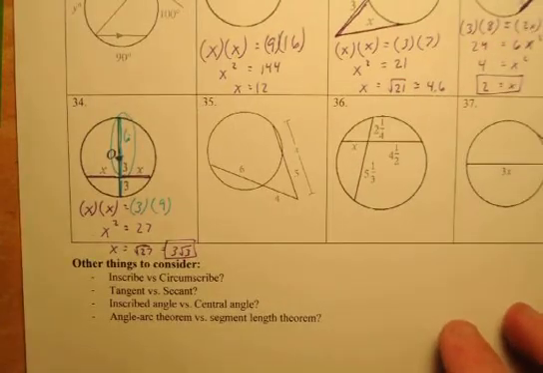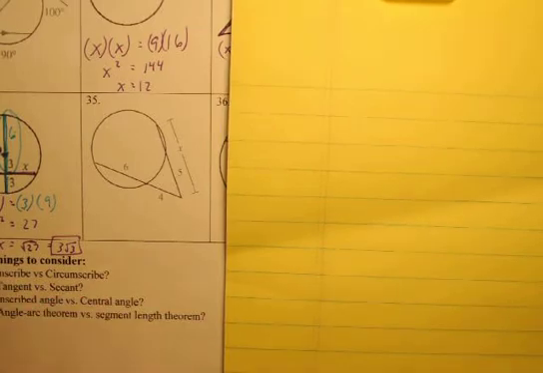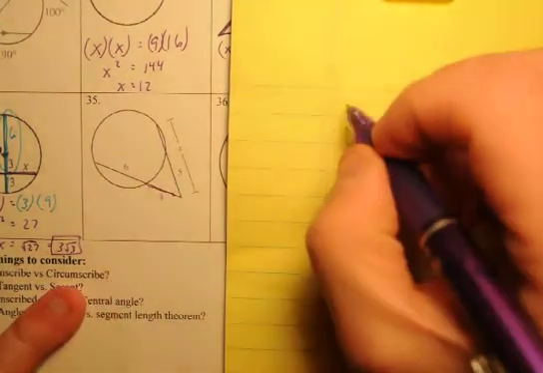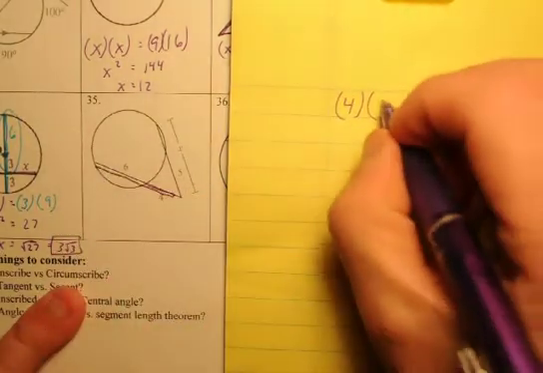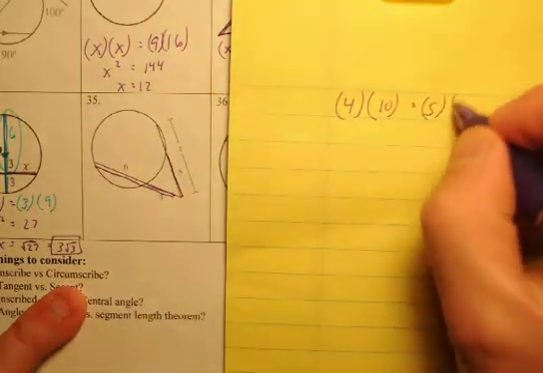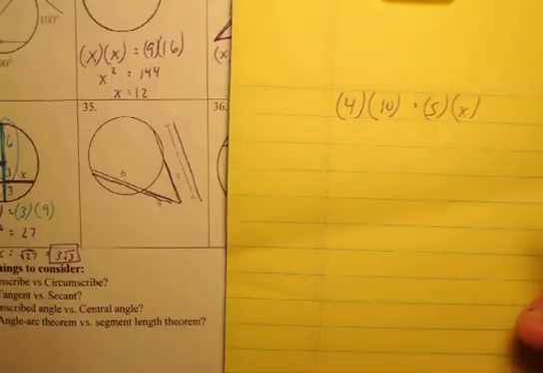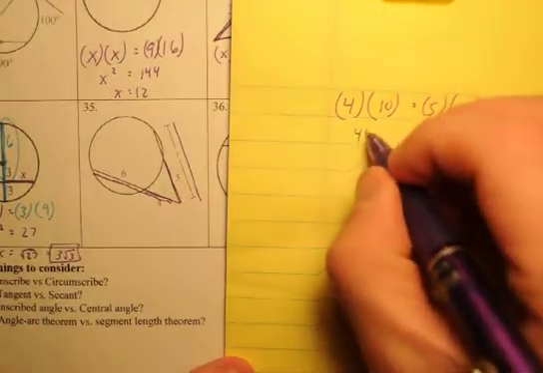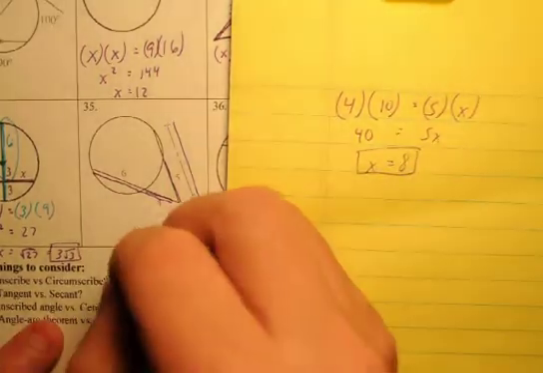35. Kind of run out of room here, but it's alright. Got extra room here. We're going to do outer times the entire length equals outer times the entire length. They tell you the entire length is the x in this problem. So that's just 40 equals 5x, x equals 8.